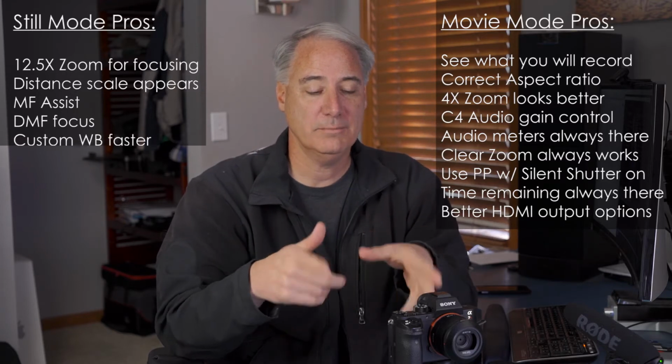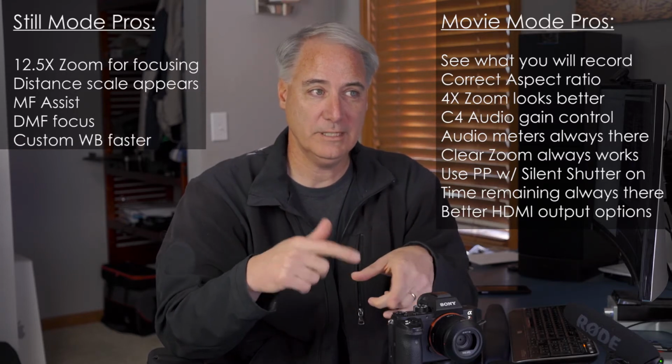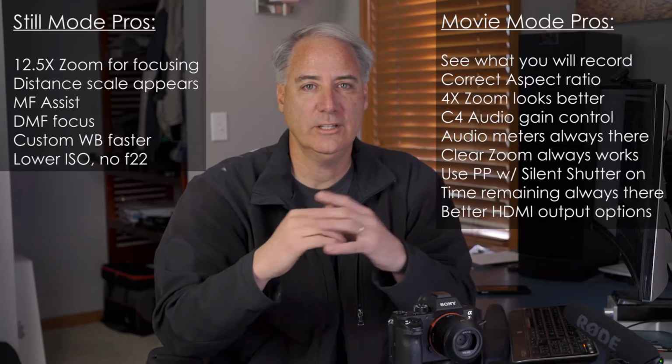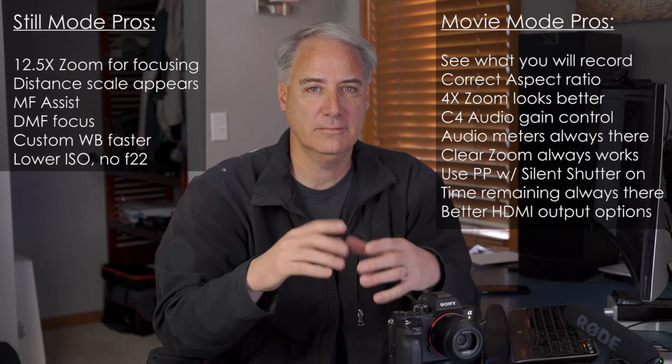Custom white balance is much faster in stills mode because you actually have a menu option for it. I don't know why Sony doesn't have a menu option in movie mode to do a custom white balance. So if you want to go fast and you're doing a lot of custom white balances, definitely shoot in stills mode. In stills mode, you can shoot at a lower ISO, a whole stop.